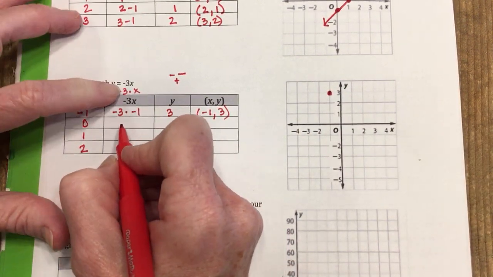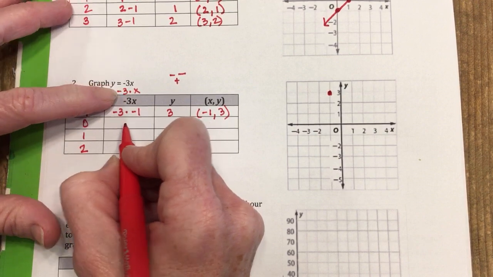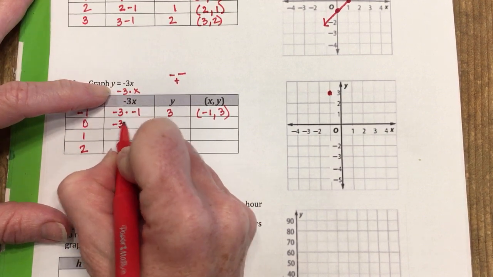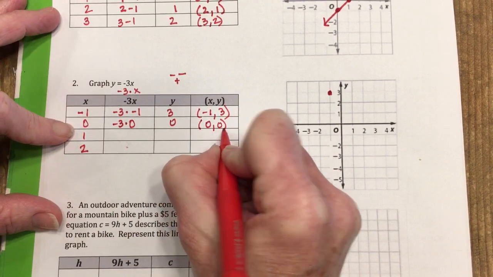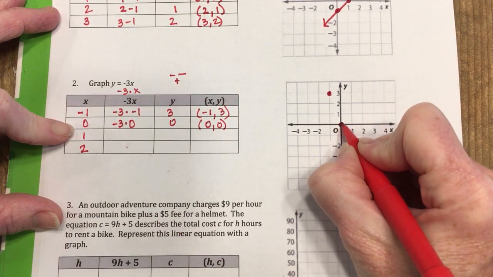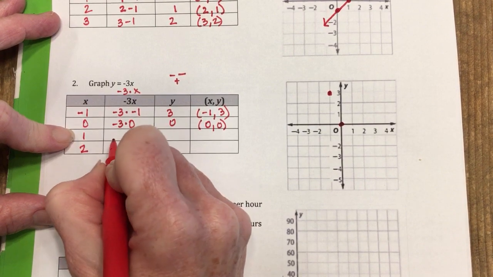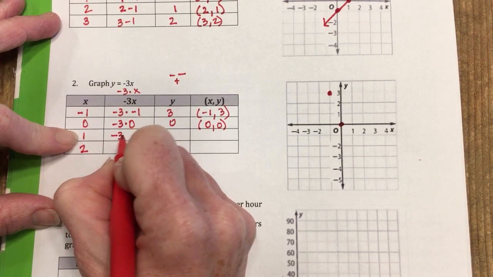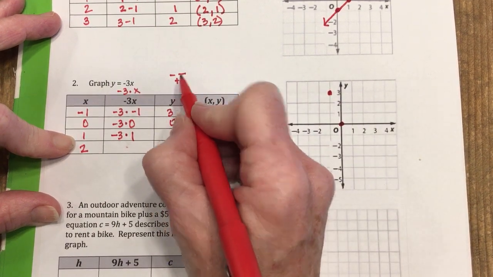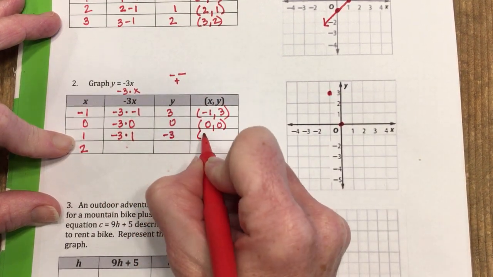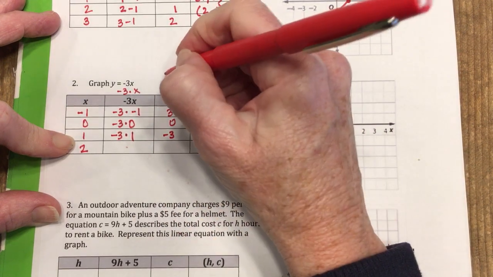All right, if I plug in 0, so now I'm replacing x with 0, so -3 times 0, which is 0. So my point is 0, 0. That's just right in the middle, in the origin. All right, -3x would be -3 times 1 this time. So a negative times a positive is -3. So this would be 1, -3.